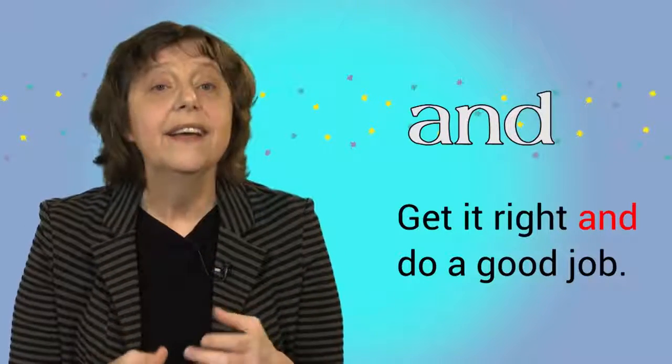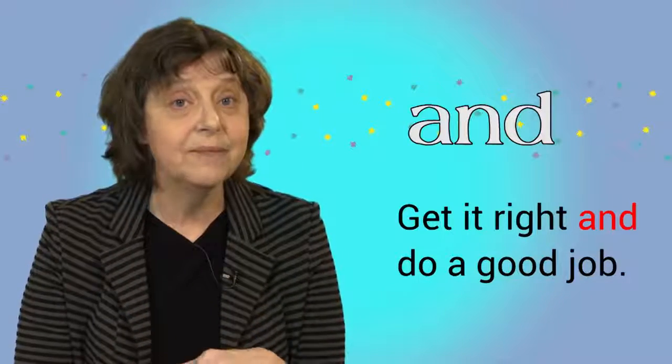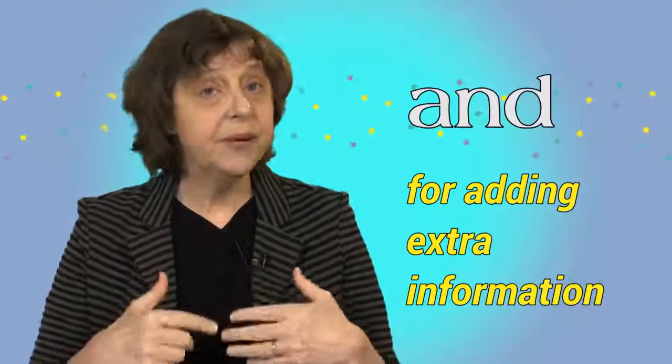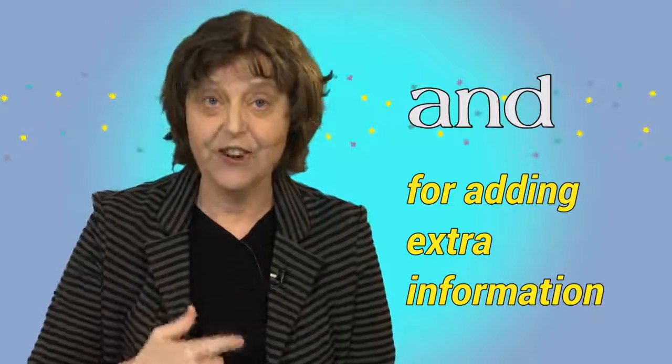It's really common, and we use it to join words or phrases that are related. Get it right and do a good job. We use and to add information, and when we're speaking, we use it to introduce new or extra ideas. And Kathy wants you to get it right and do a good job. And your report needs to be longer. And you can use pictures if you want, or maybe not.